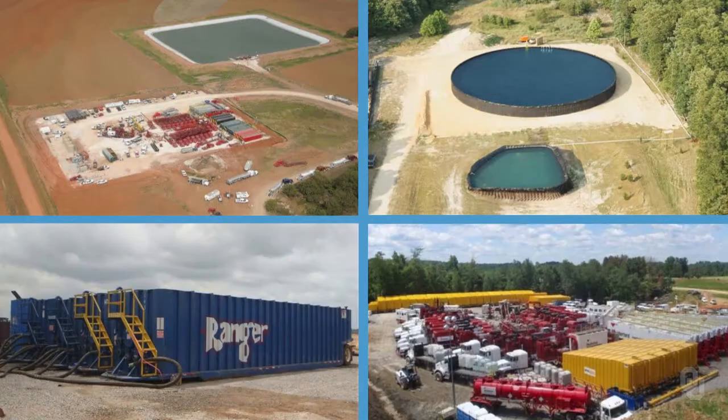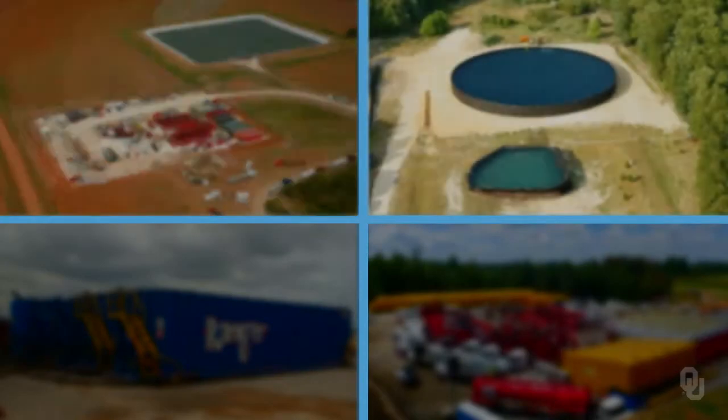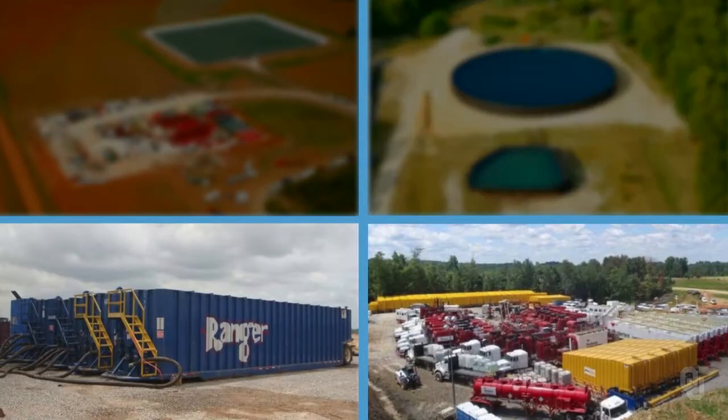One of the problems with the use of marginal waters, particularly brackish or saline sources, is that they are not well characterized in the subsurface, either with respect to their exact location or their actual water quality. So more research needs to be done in this area. These pictures show some examples of how water can be stored. These include large impoundments, modular tanks, and steel tanks.